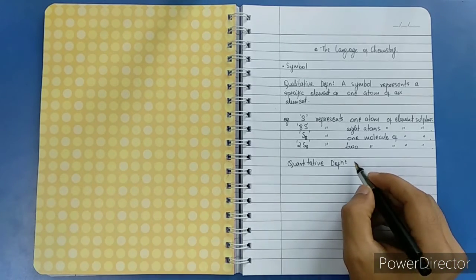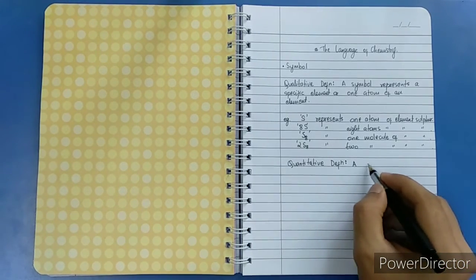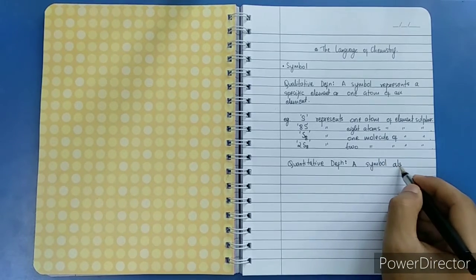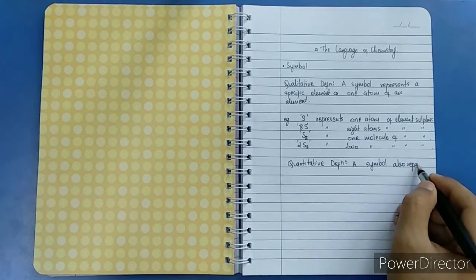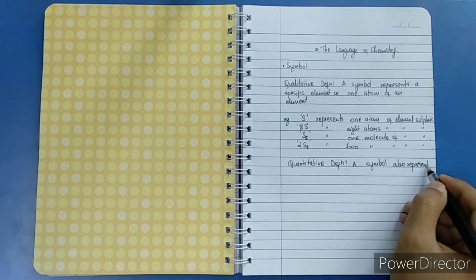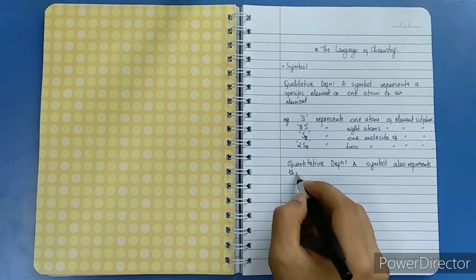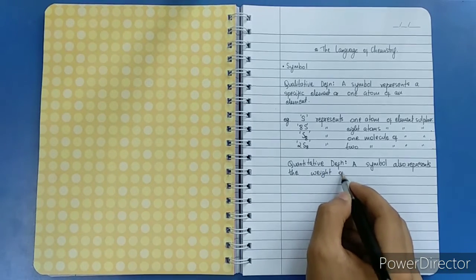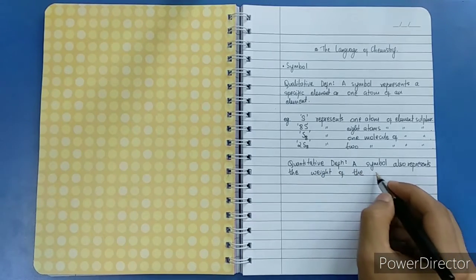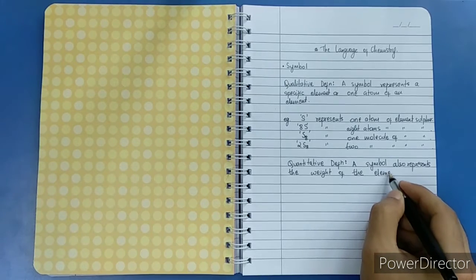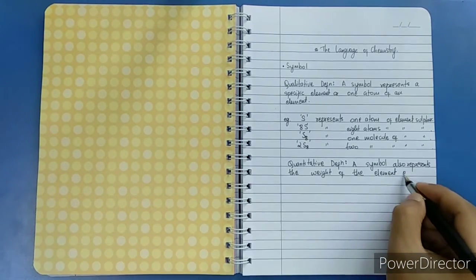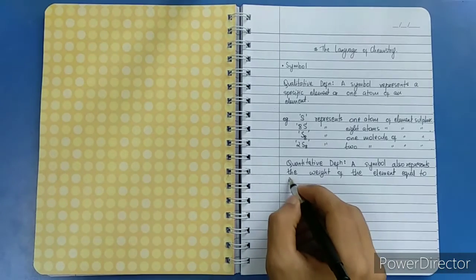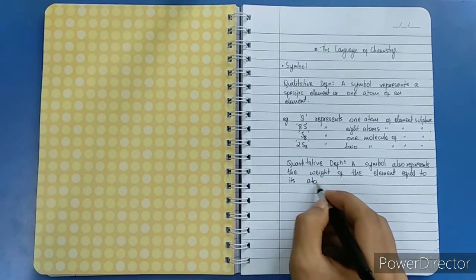So a symbol also represents the weight of the element equal to its atomic weight.